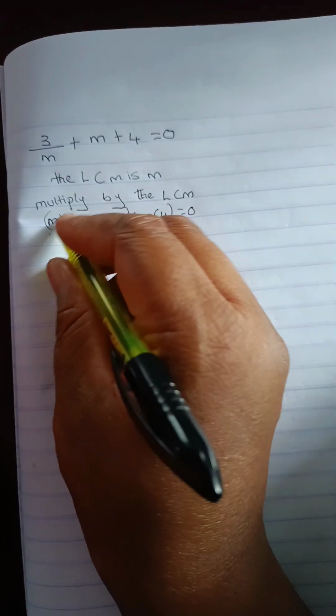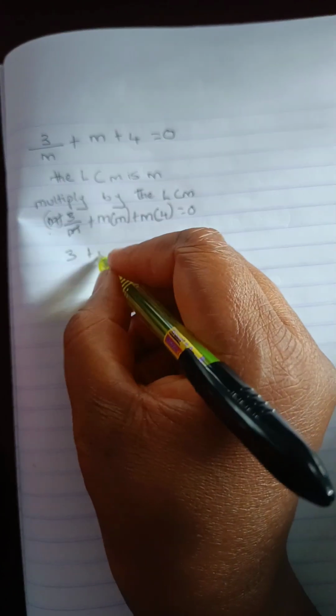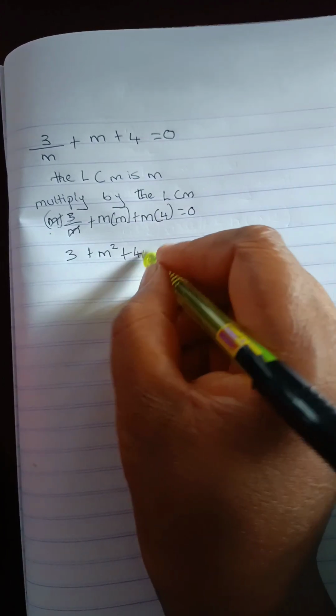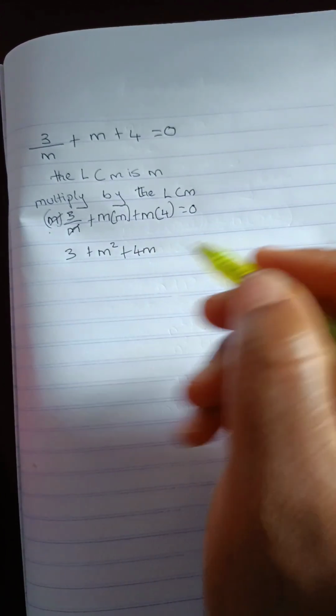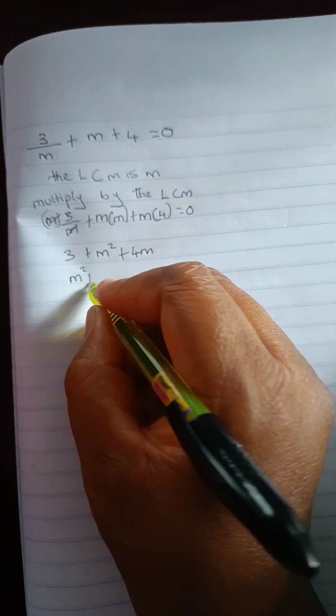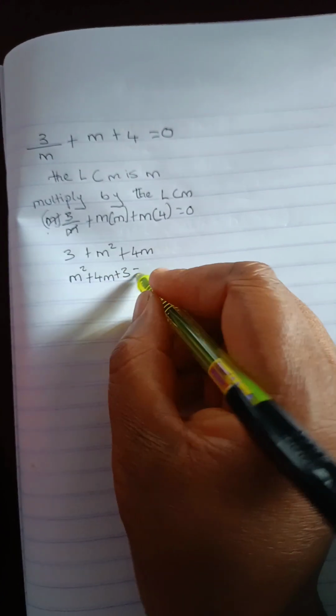Now this can cancel out this and we'll be left with 3 plus m times m squared plus 4 times m, 4m. So now let's rearrange it: m squared plus 4m plus 3 equals 0.